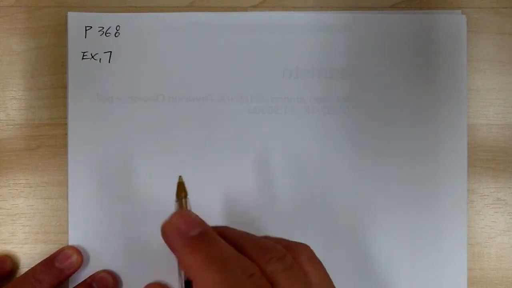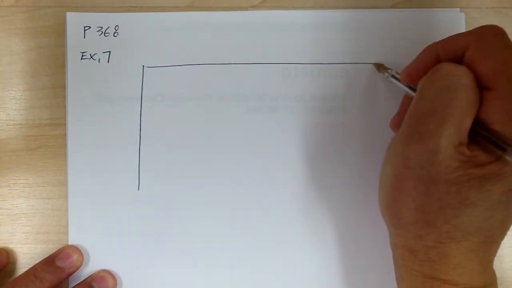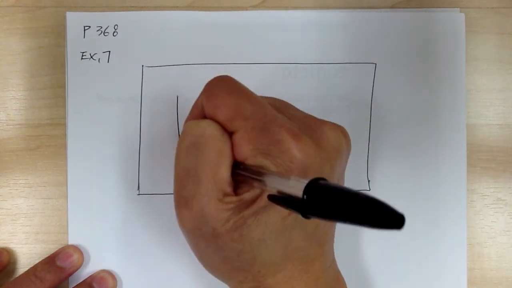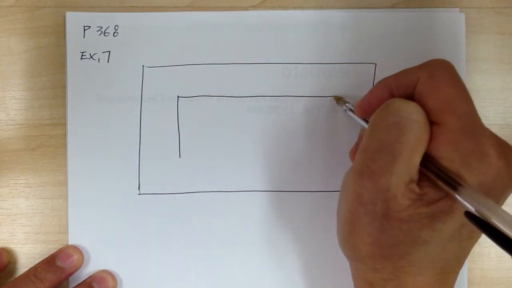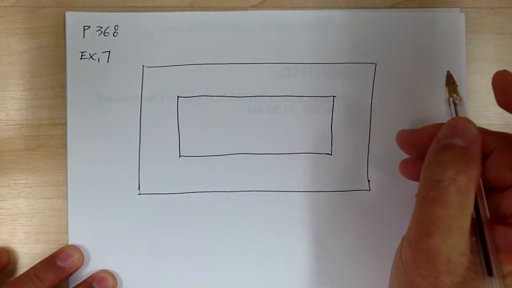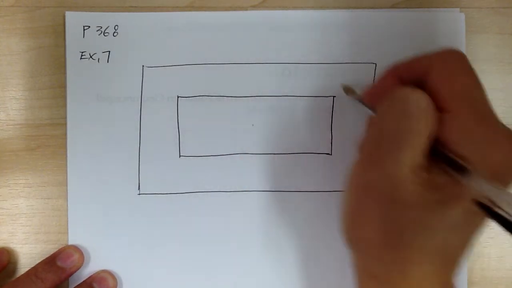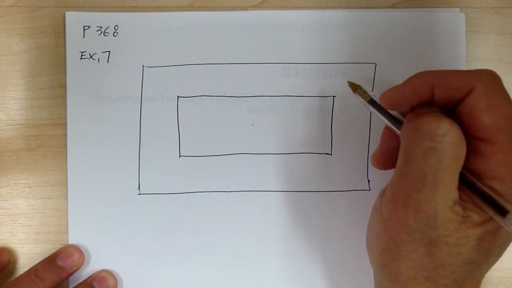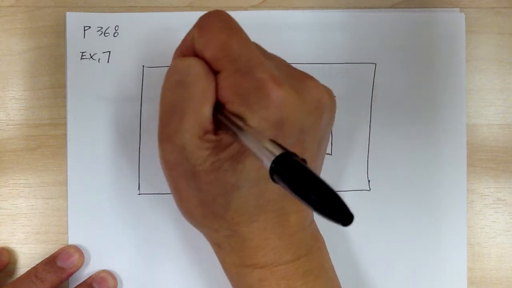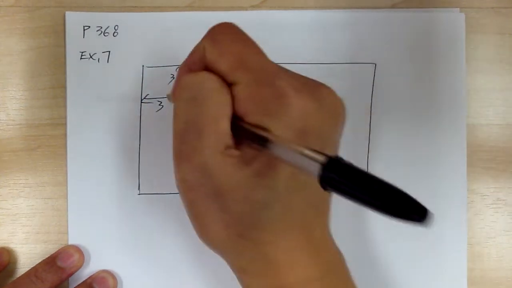Again, when you read the whole thing, it seems very confusing, so you have to go back and process the information. Basically you have a mat that surrounds a picture. So draw a big rectangle, so you have room to label things. If your picture is so tiny that you don't have room to label things, it's useless. So this is the picture, and the mat surrounds it. Let's go back and read. It says a 3-inch wide mat surrounds a picture. So this is 3. It's 3 all the way around.